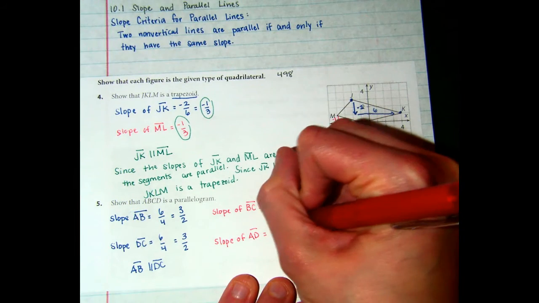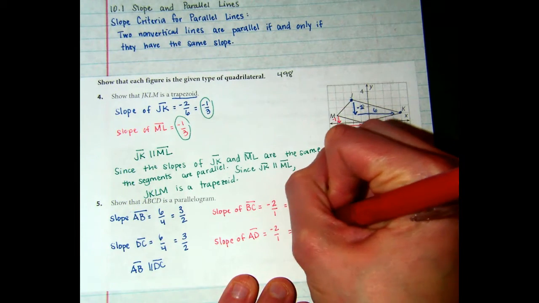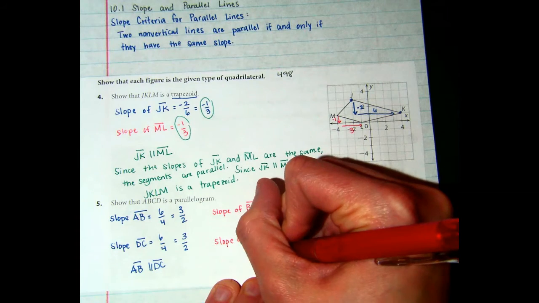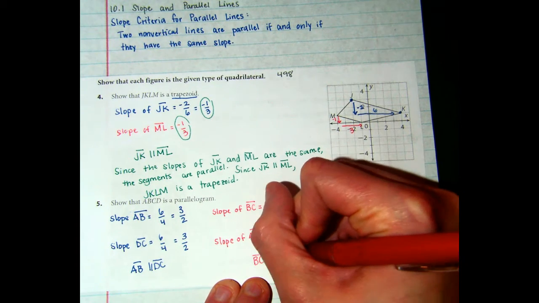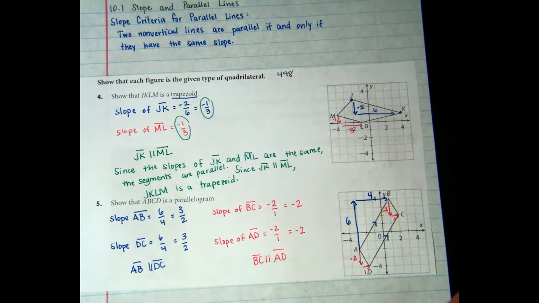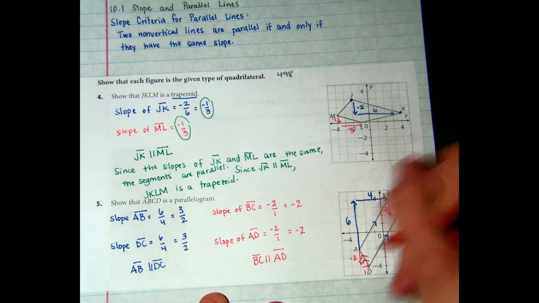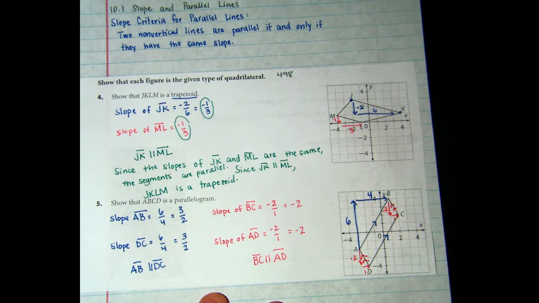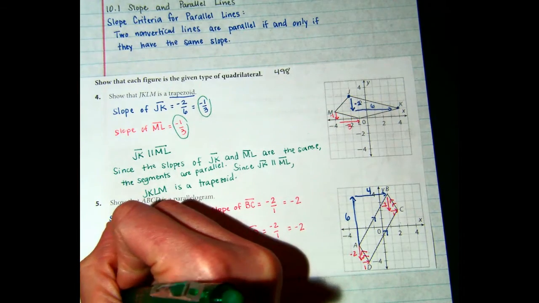So it is also -2 over 1, which is just -2. So we have another set of parallel sides. Since both pairs of sides are in fact parallel, I'm going to mark it, we know that ABCD is a parallelogram.